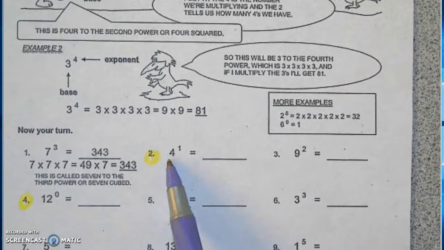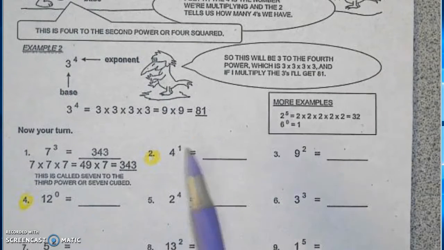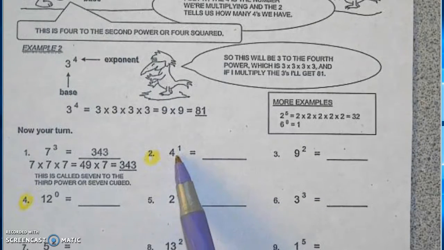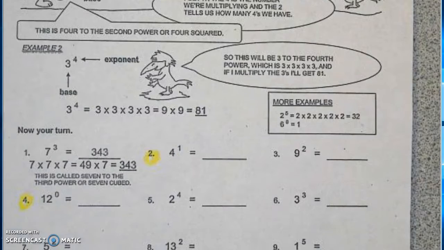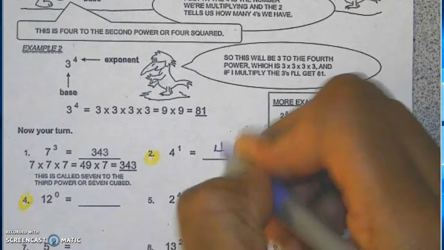Here we have 4 raised to the first power. That means 4 would only be multiplied times itself once, so you would only have one 4. So 4 to the first power would be 4.